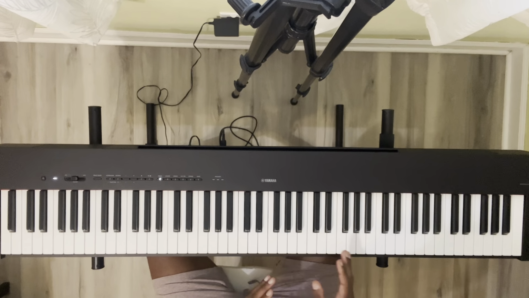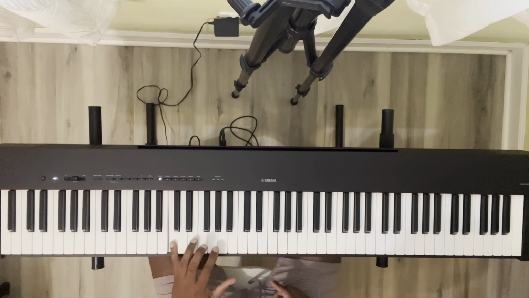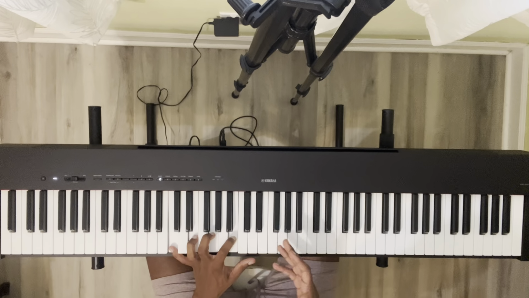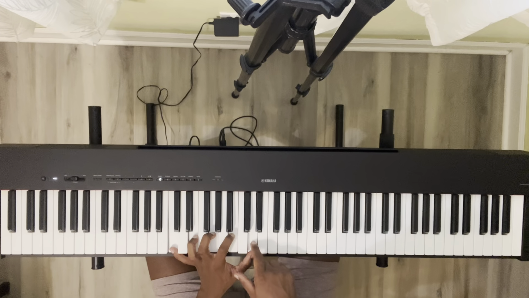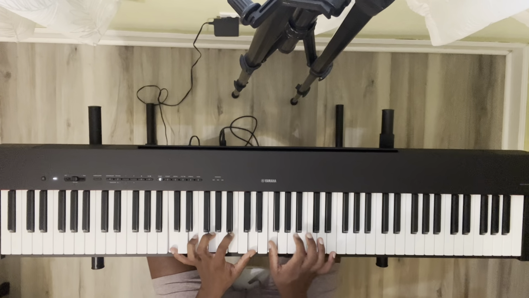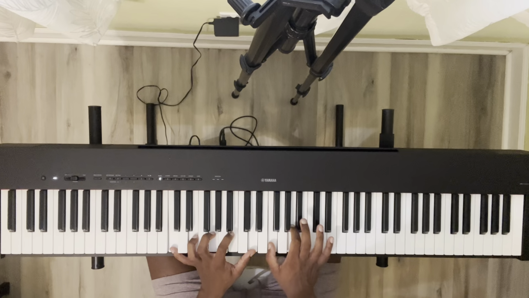So let's start here. Playing our 1 in the key of C, our 3, our 5, our 7. If we continue to build this chord, our 2 we're going to call the 9. Our 4 we're going to call the 11. And our 6 is going to be the 13.